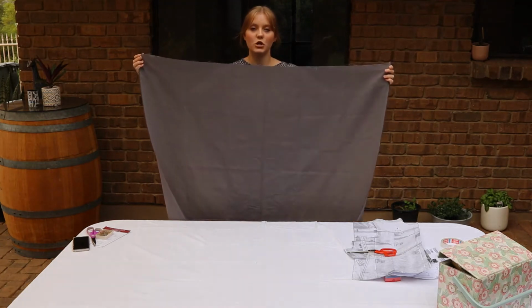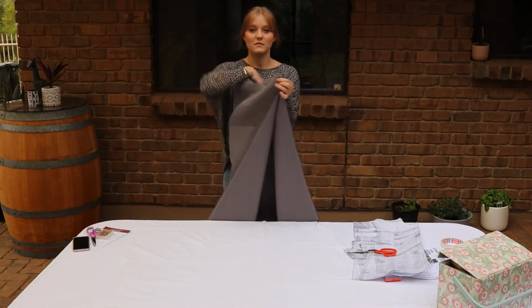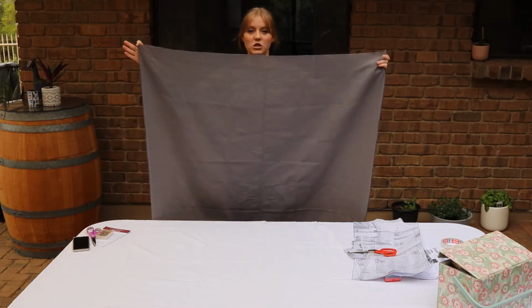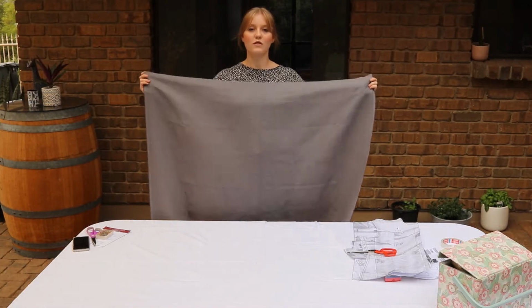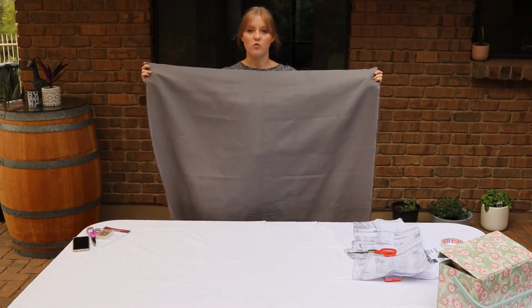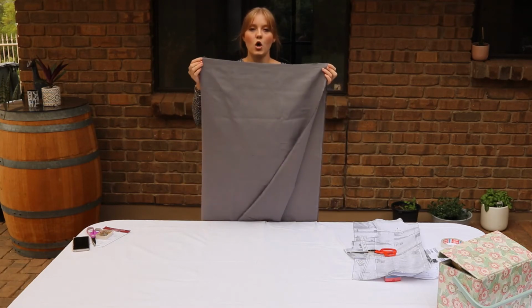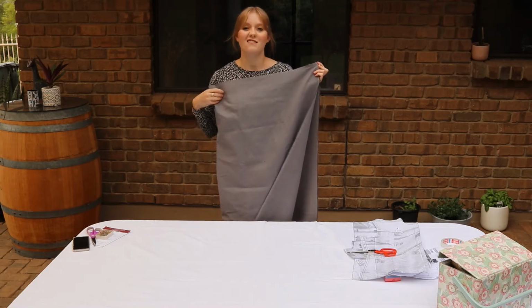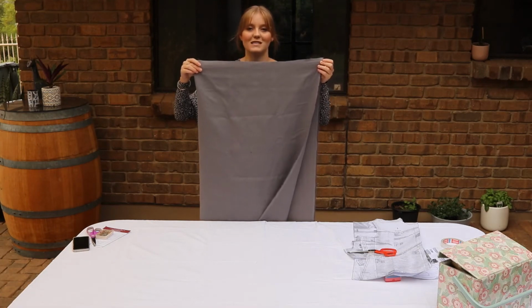So what we need to do is fold our fabric in half, long ways, so it's nice and skinny, and we need to fold it selvage to selvage, with the good side in the middle. If this was a fabric with a pattern, right now your pattern would be tucked away on the inside and you would just see the ugly side of the fabric. So you need to make sure that you're getting this right.